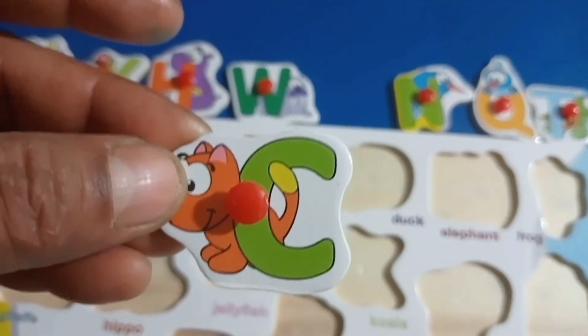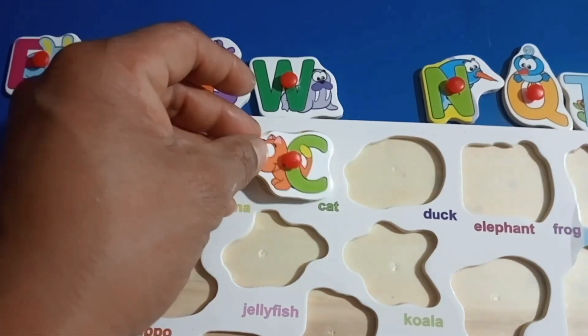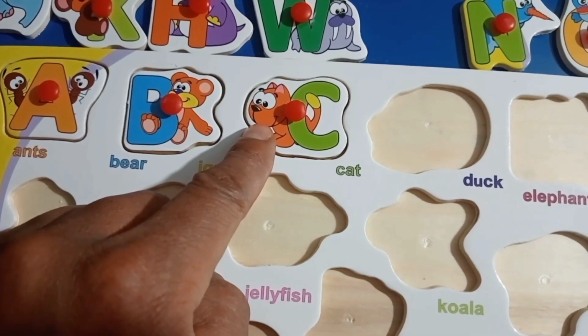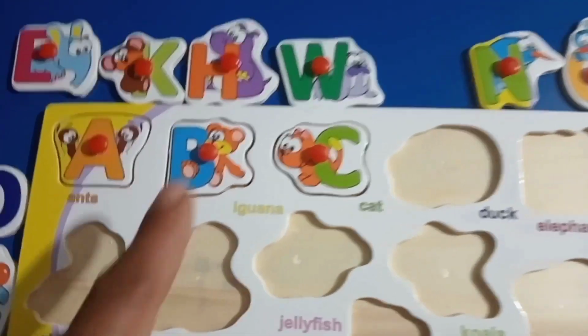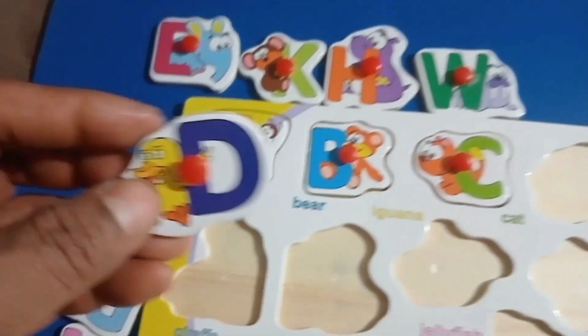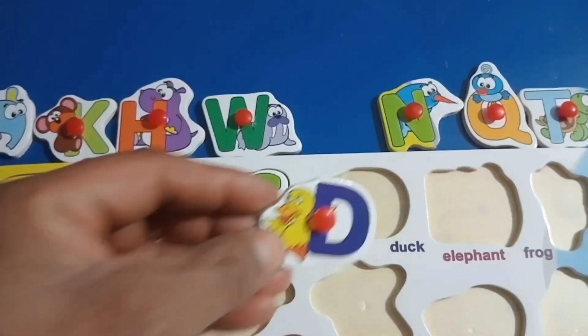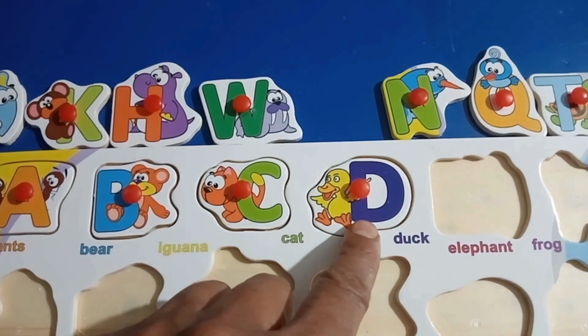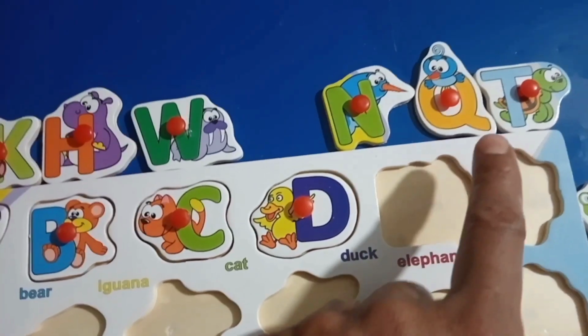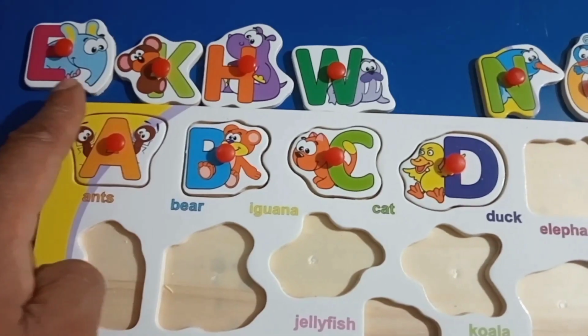Letter C. C is for cat. This is a cat. Okay, next letter is D. Letter D. D is for dog. This is a dog. Can you find letter E?